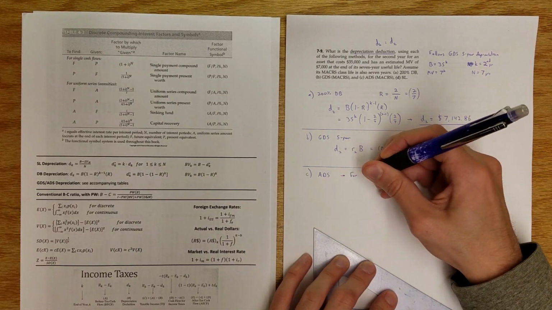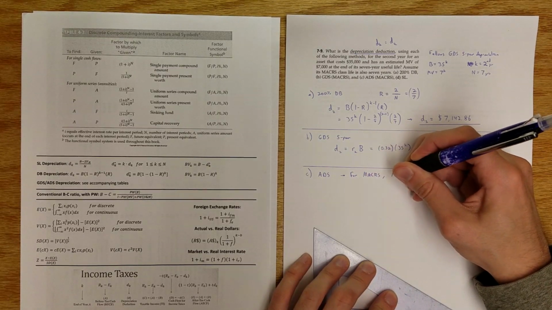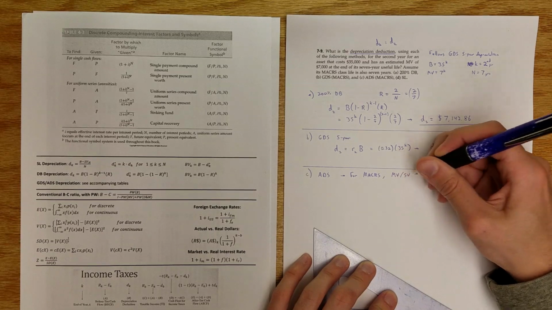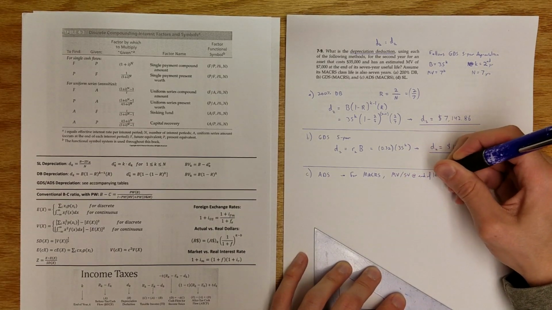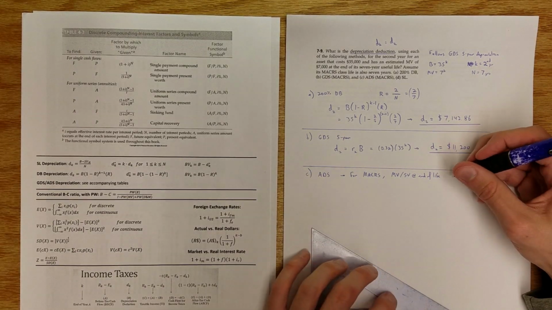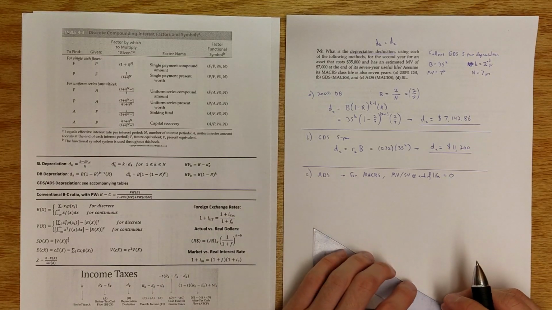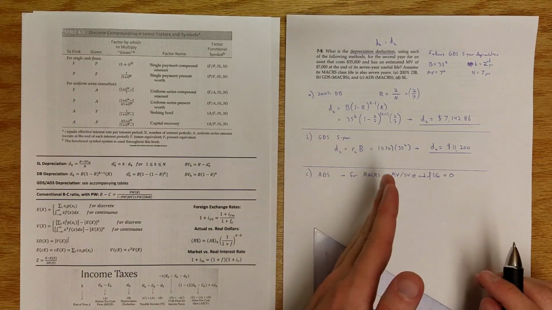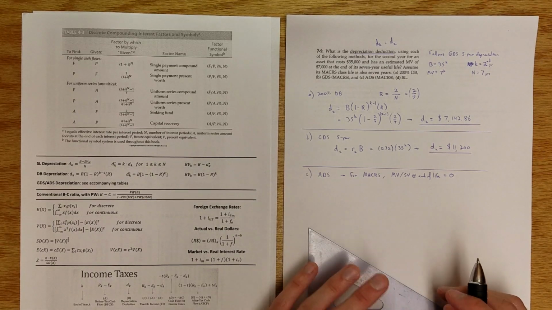For macros, market value, or salvage value, or whatever, at the end of life is not needed. It's considered 0. The reasoning for that is when you're depreciating under the modified accelerated cost recovery system, you always want to bring the book value down to 0.